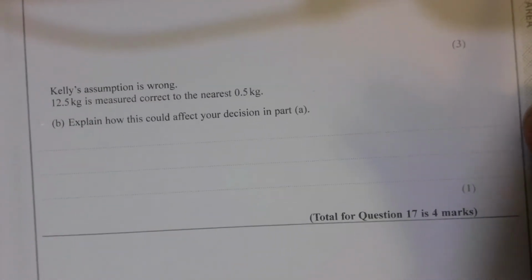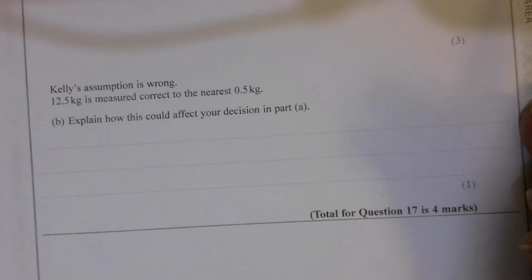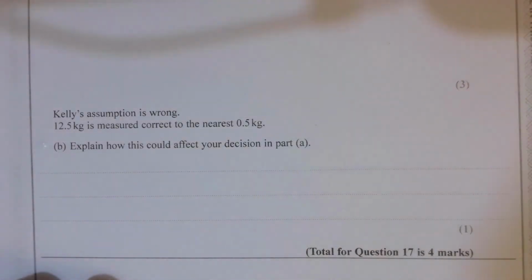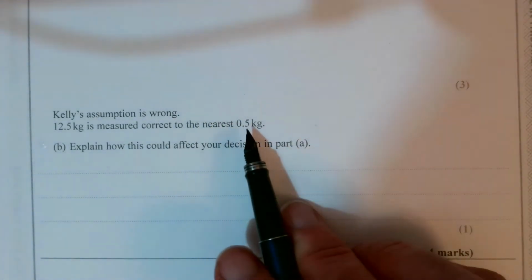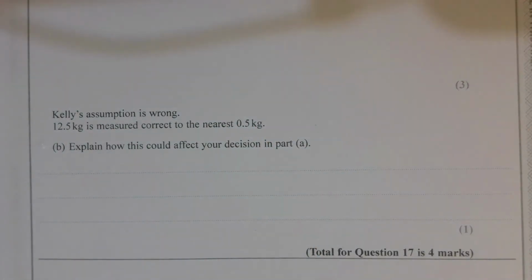Kelly's assumption is wrong. 12 kg is measured correct to the nearest 0.5 kilograms. Explain how this could affect your decision in part A. Well, if it's out by 0.5 kilograms as opposed to 0.1, that just means the margin for error is bigger.